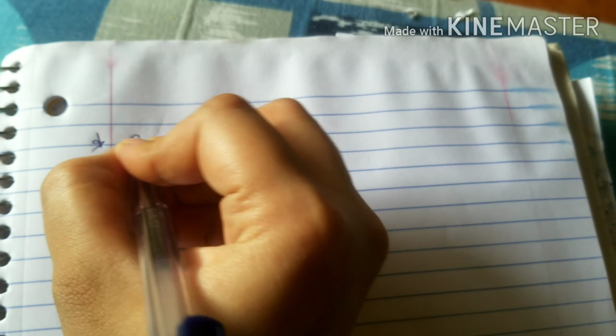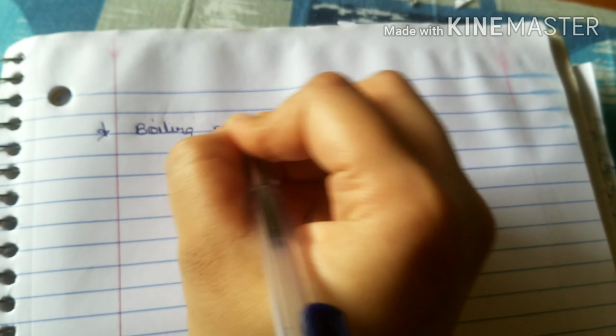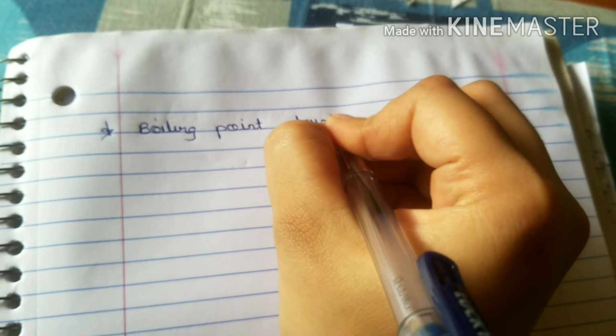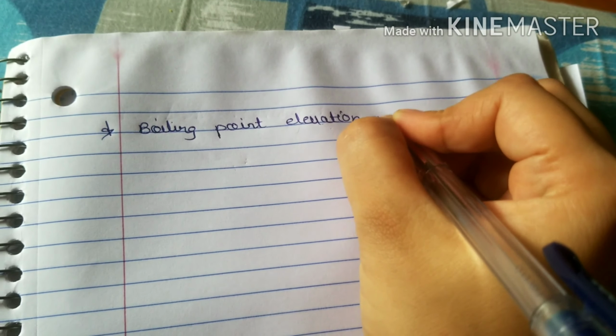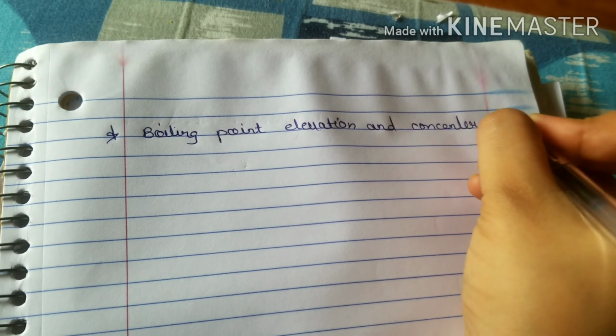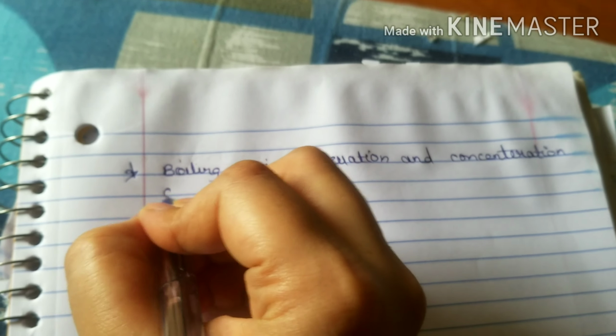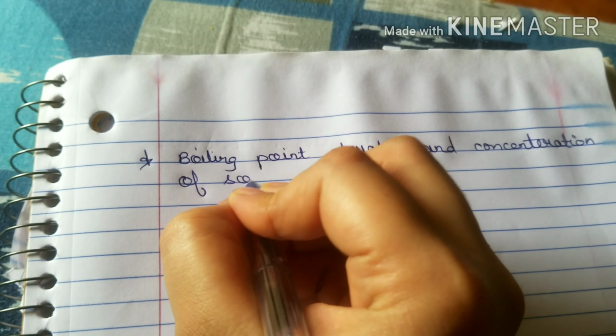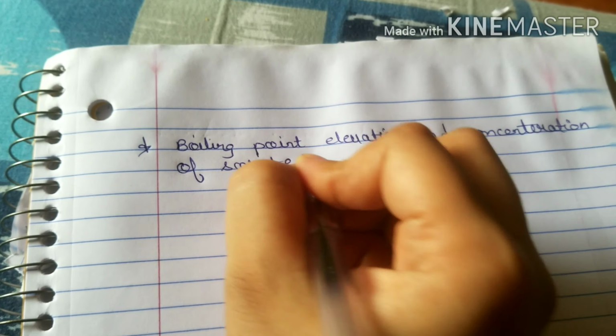Now we move on to the boiling point elevation and concentration of solute.